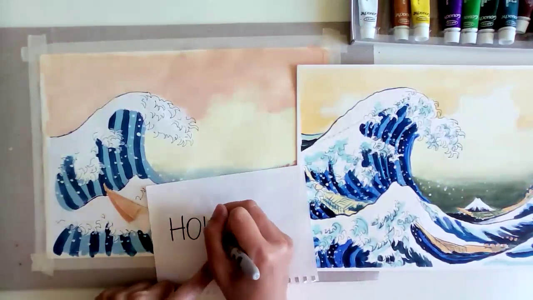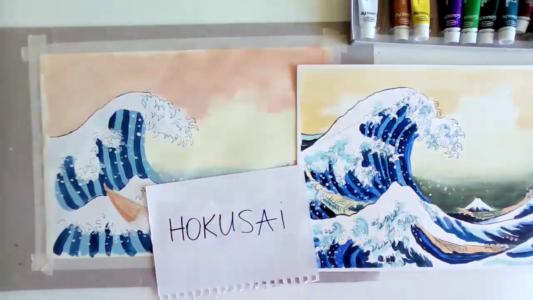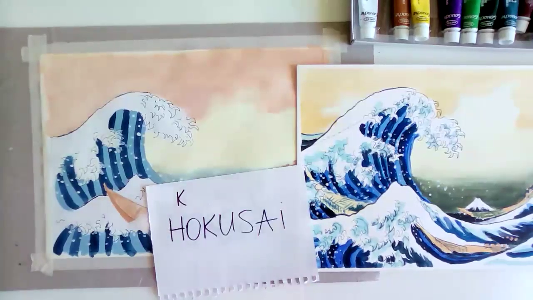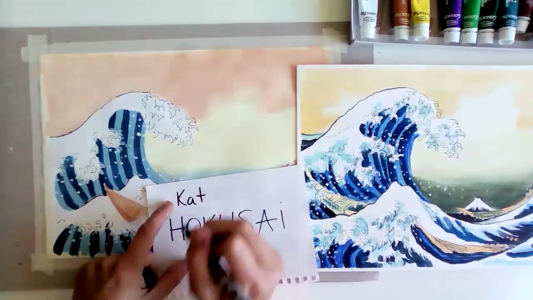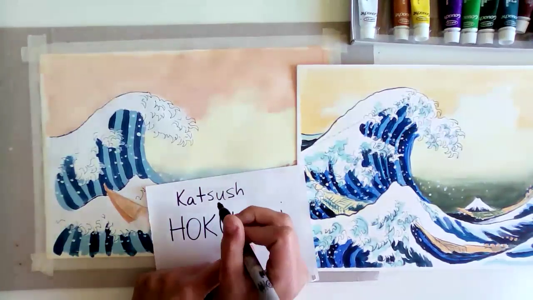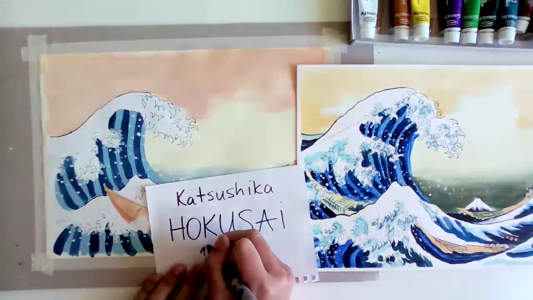Hokusai is his, let's say, surname. And the name, let me recheck quickly because it's a bit more complicated. Here. So Hokusai, but usually everyone knows him just by Hokusai, it's enough. But if you are curious, the full name is Katsushika Hokusai.